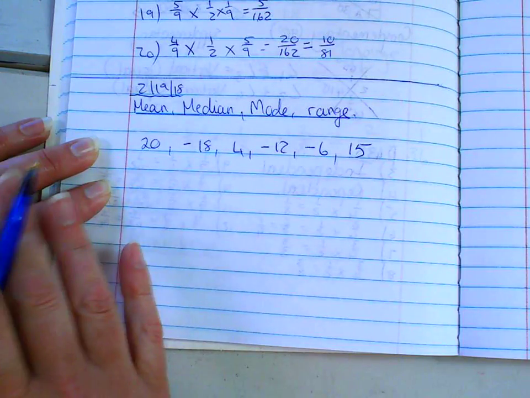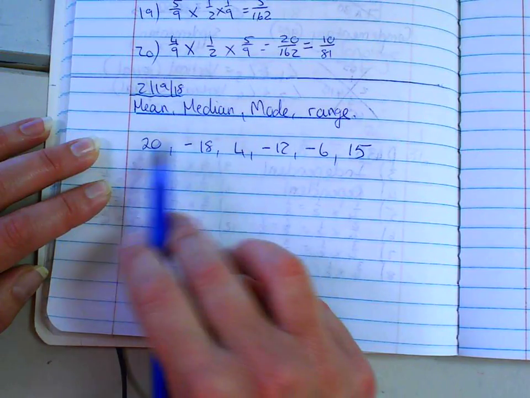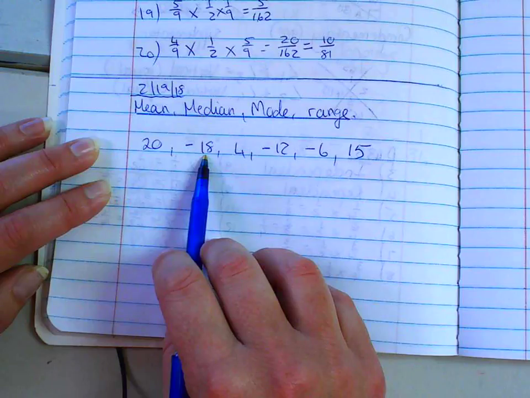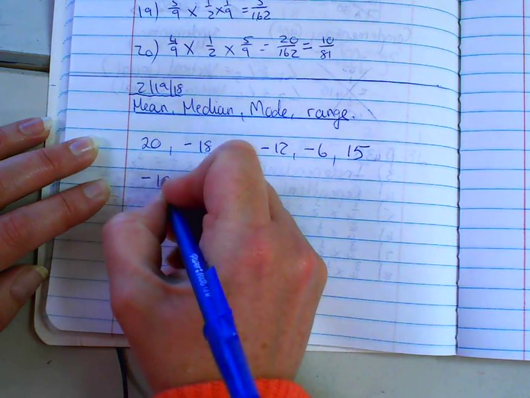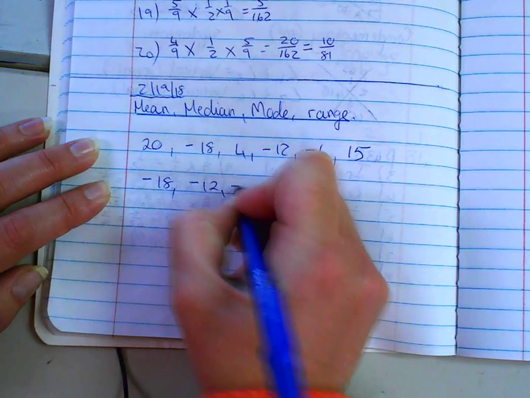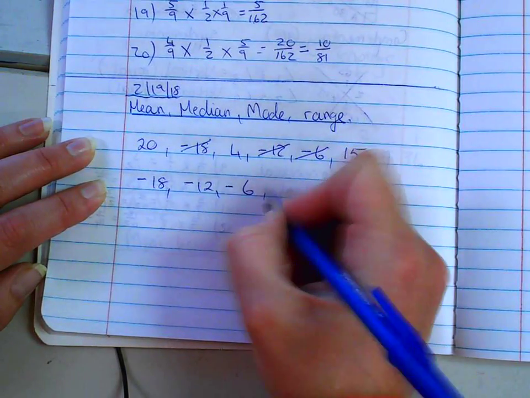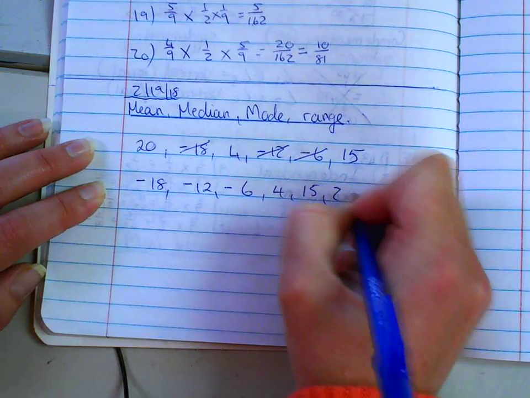Remember, your negative numbers are always smaller than your positive numbers, and the bigger the negative number, the smaller it is. So I'm going to rearrange this information into negative 18, negative 12, negative 6. I used up this, I used up that, I used up that. The next smallest number would be 4, then 15, then 20.